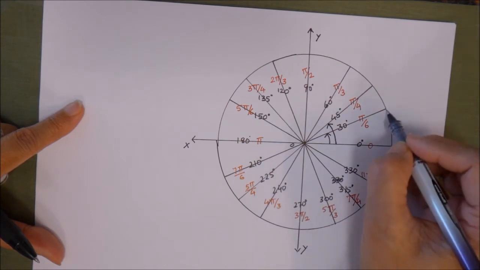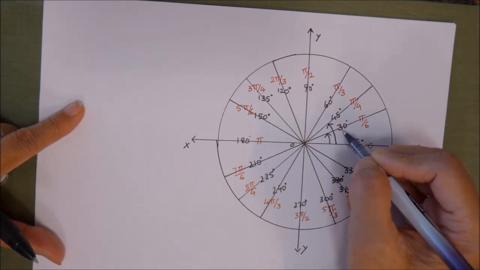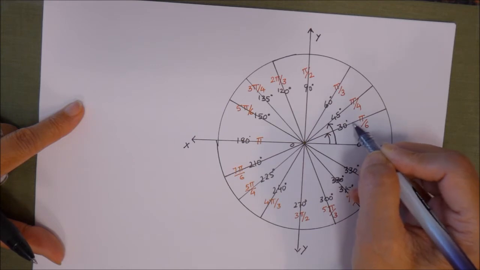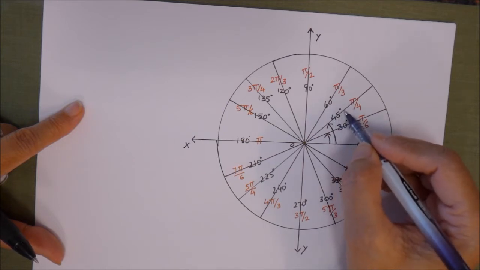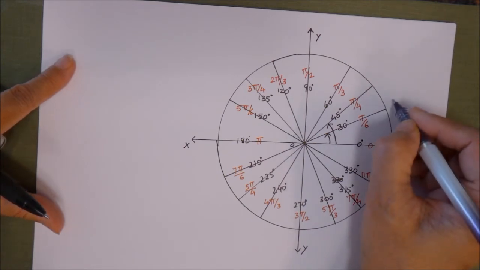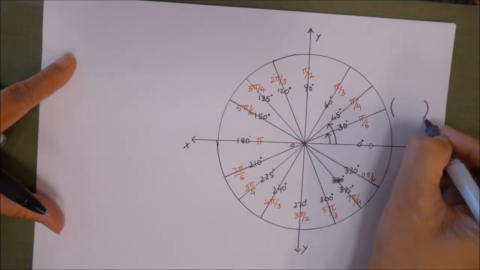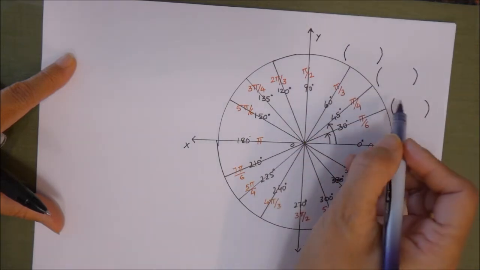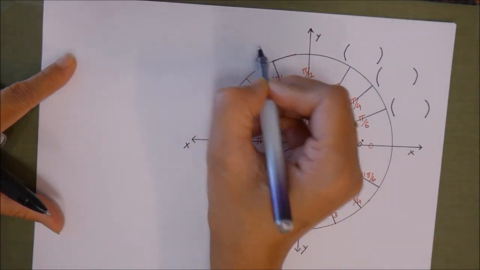So how do we remember the values corresponding to cosine 30, sine 30, cosine 45, sine 45 and likewise? So I'll tell you the method for that. So we first put a brackets. I'll be writing the coordinates here. So I'm putting the brackets first.